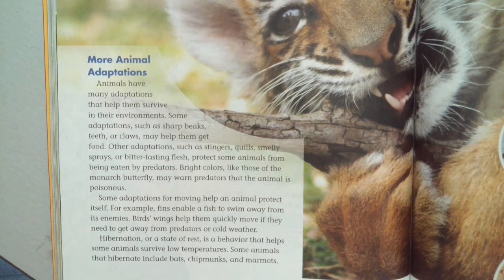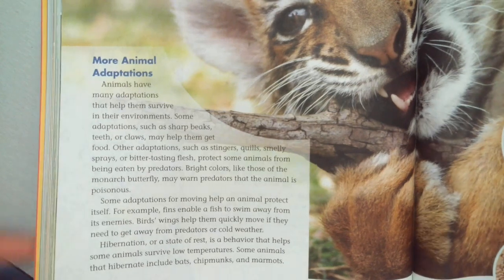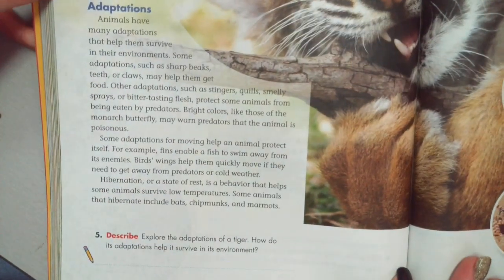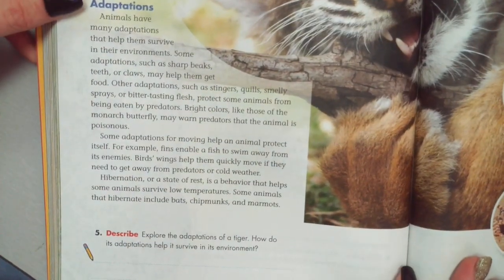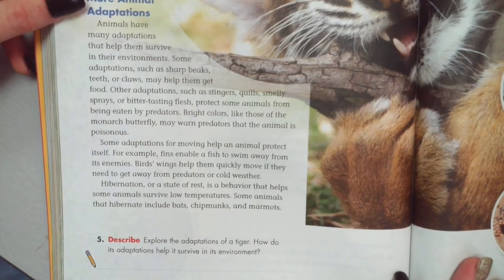Some adaptations for moving help an animal protect itself. For example, fins enable a fish to swim away from its enemies. Birds' wings help them quickly move if they need to get away from predators or cold weather. Hibernation, or a state of rest, is a behavior that helps some animals survive low temperatures. Some animals that hibernate include bats, chipmunks, and marmots.